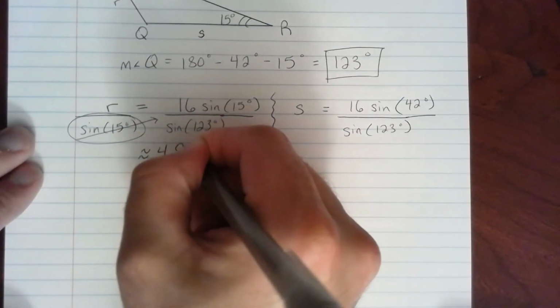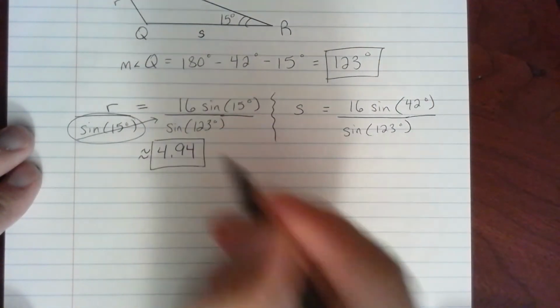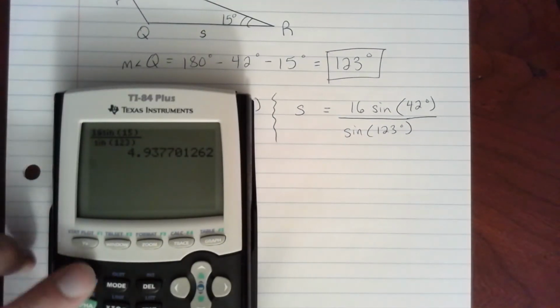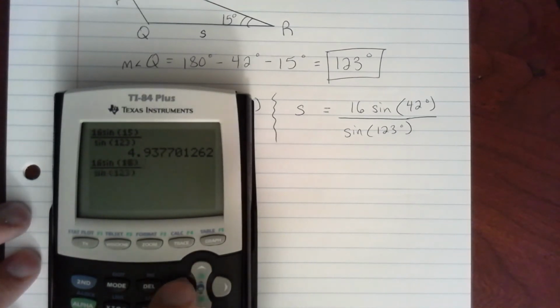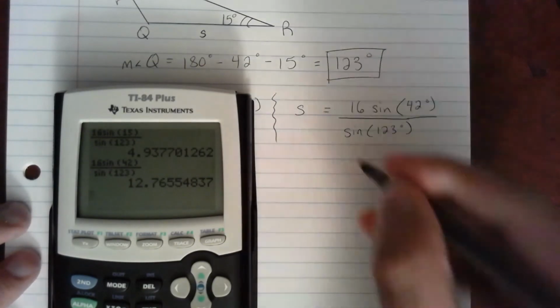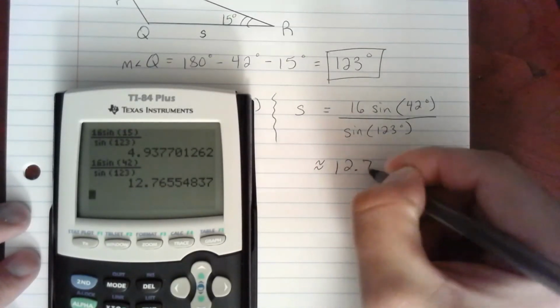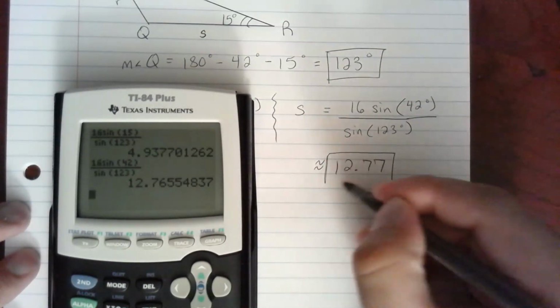They did not give us any units of measure here, so we can stop with the 4.94. We don't need to say inches or feet or anything like that. We don't know. And then all I have to do, thankfully, is hit second enter, regenerate that same fraction, and then go to the top here and replace that 15 with 42 instead of retyping all that other stuff. And we're going to get about 12.77. So that 5 bumps the 6 up to a 7. And there you have it.